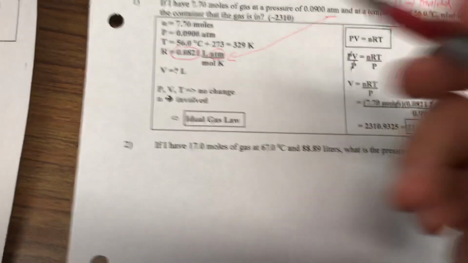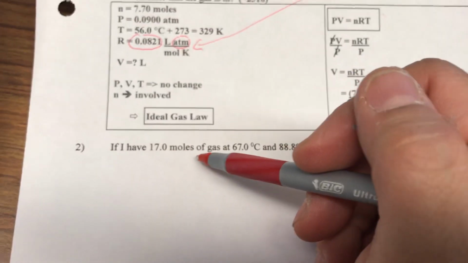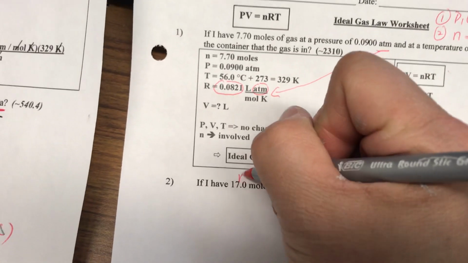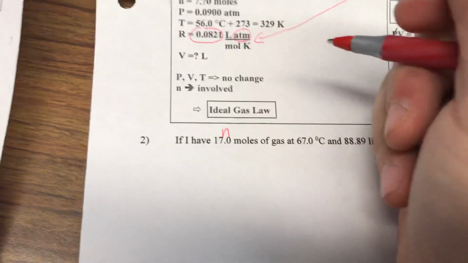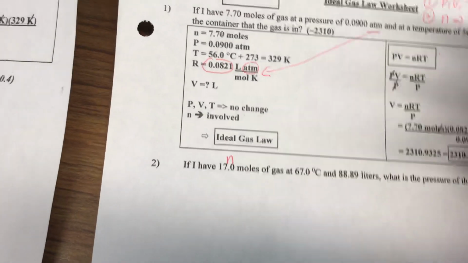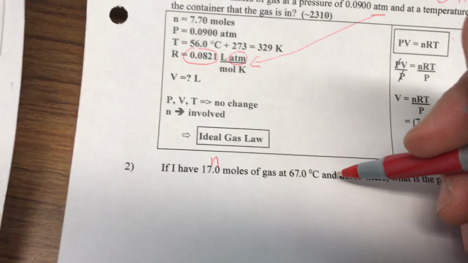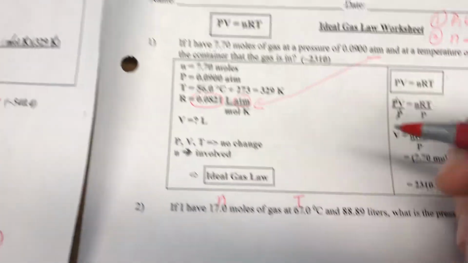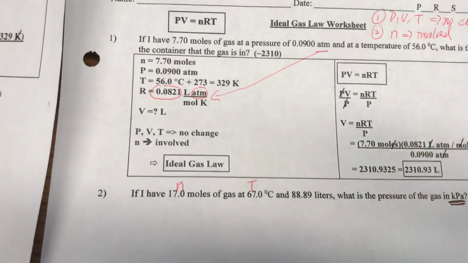Right, so let's first look it up. I have 17 moles, so it's N. But N what? N1, N2, or N? You look up the whole question, I don't have any other N, so this must be N only. 67 degrees is temperature. But T, T1 or T2? Look it up, I don't have any other temperature, so this must be T.